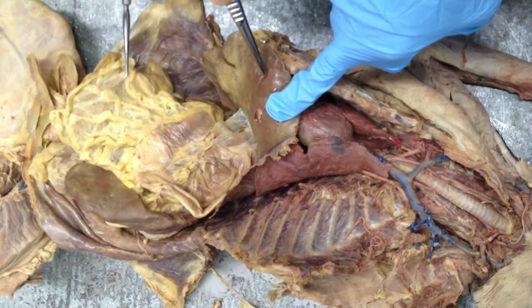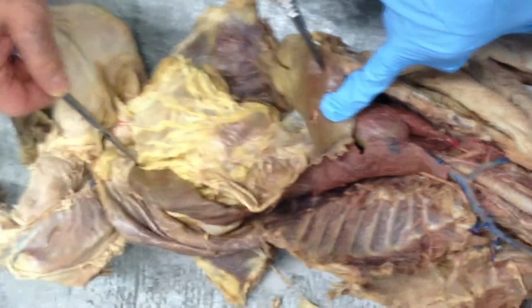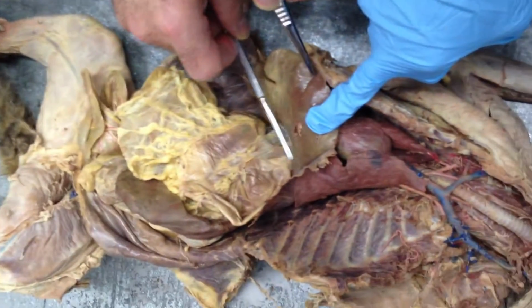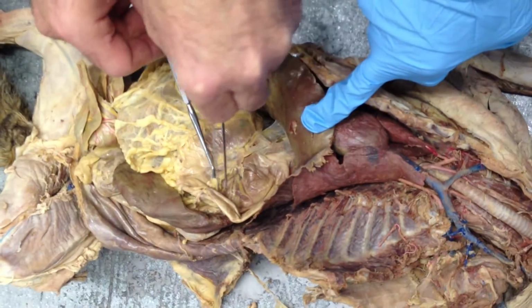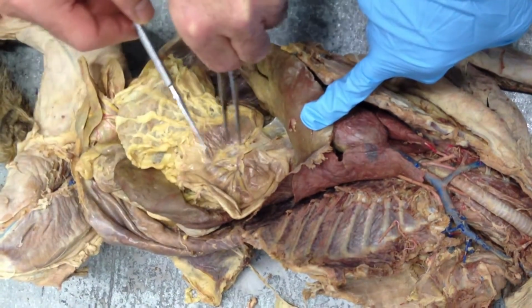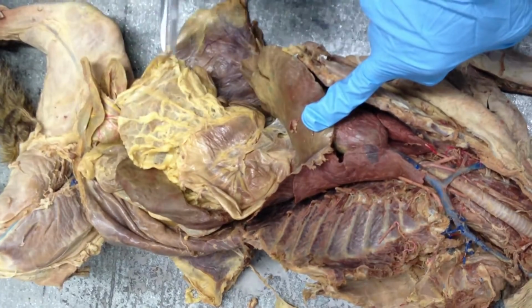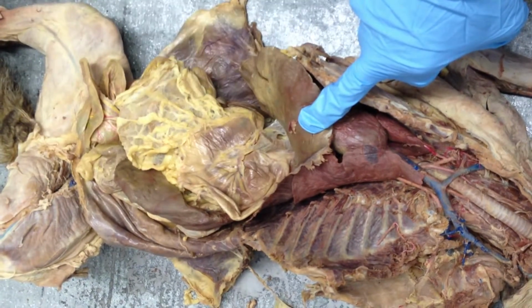So the greater is this large apron, often described as an apron of fat, and picture a much smaller one going from liver to the stomach. So this may have, I don't know what that is, but that may have been part of it, but that's where you would find it. So spread that apart, and right in there between liver and stomach, there you go.